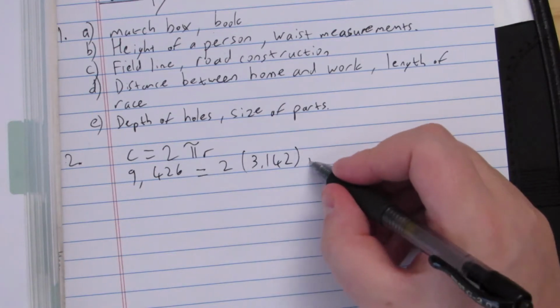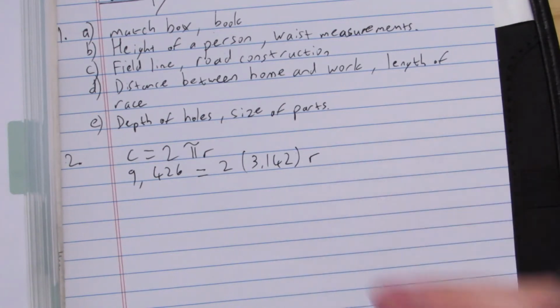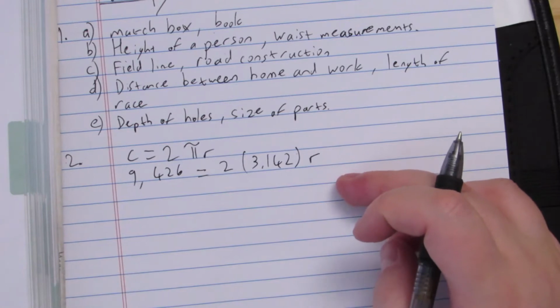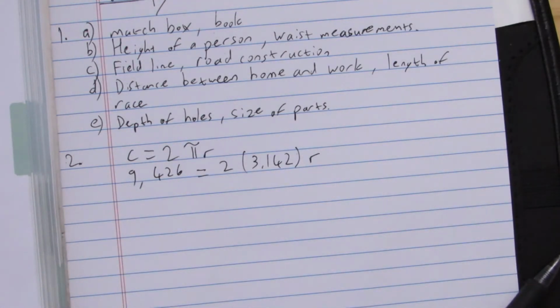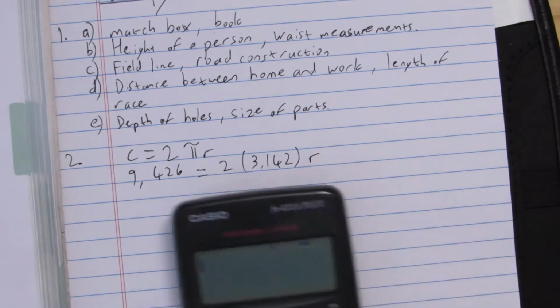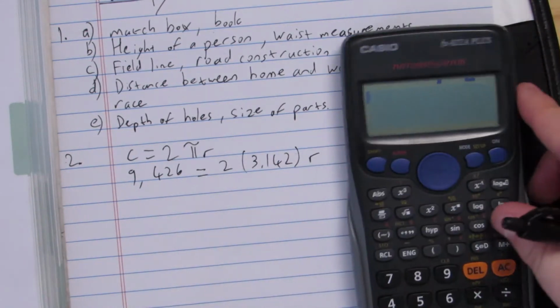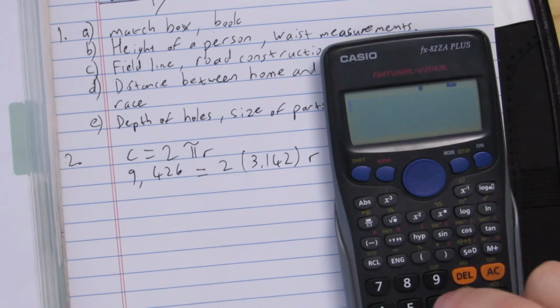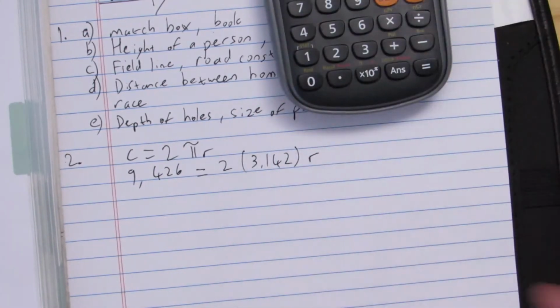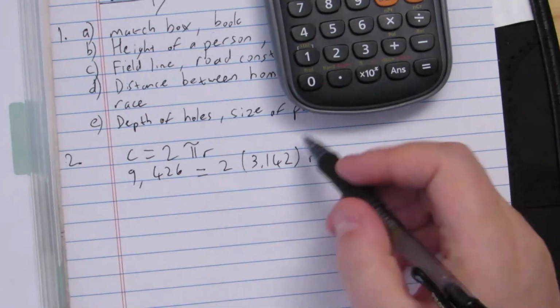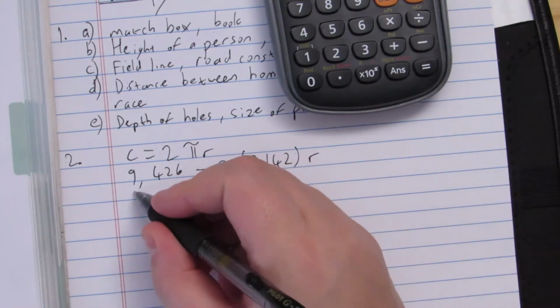And you do not know the radius. So that's where we have to do the calculations. Alright, so I need a calculator here. Once again, please don't use your calculator's pi for this. We have to use the one that we're given. So, to get r on this side, I need to take this side and divide it by 2 times pi.